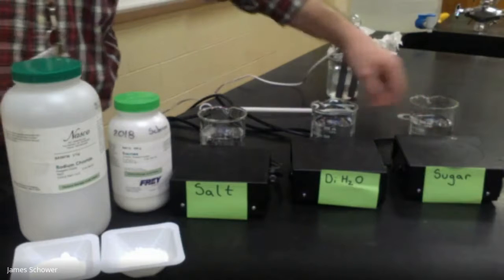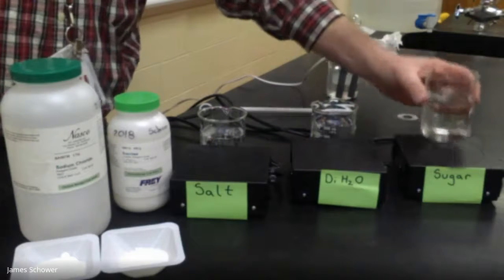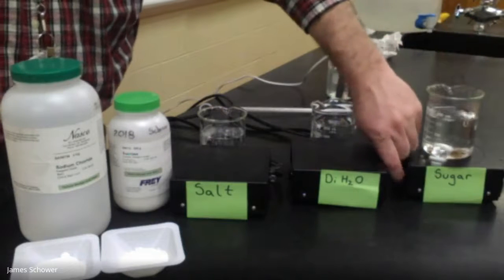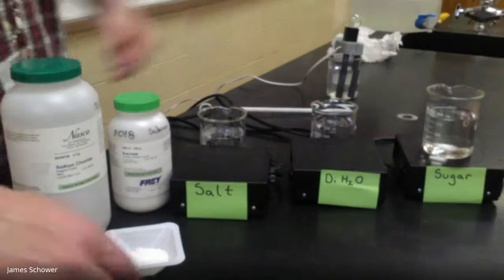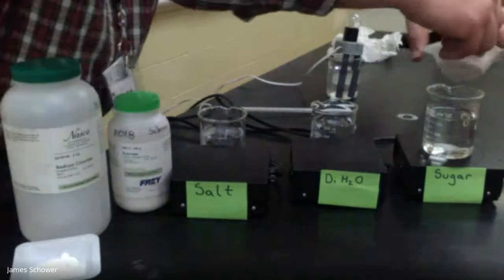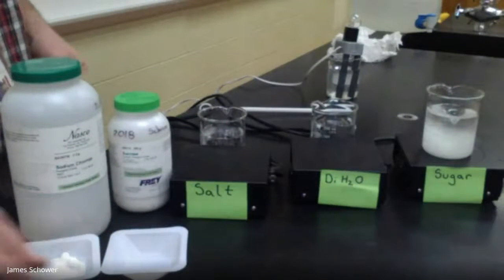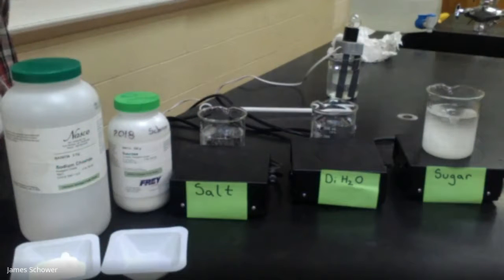Okay, so for the first beaker, I'm going to put it on the stir plate, put a stir bar in there, mix up the water, and I'm going to pour a little bit of sugar in, which contains covalent bonds. Okay, now I'm going to let it mix up.